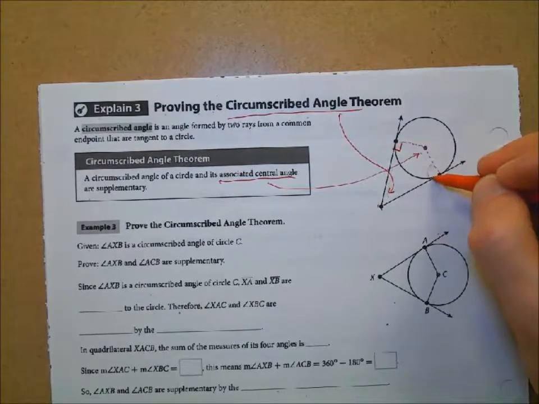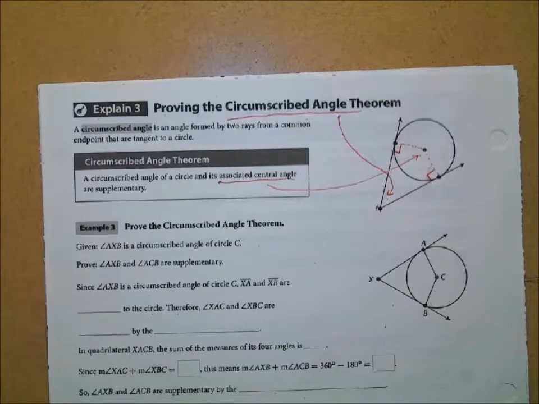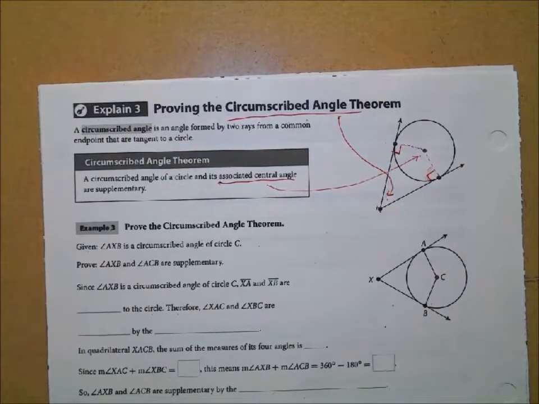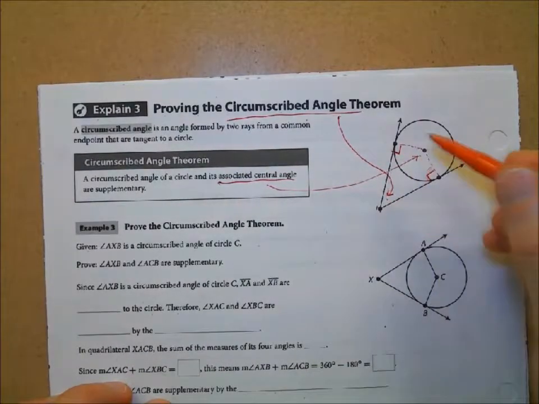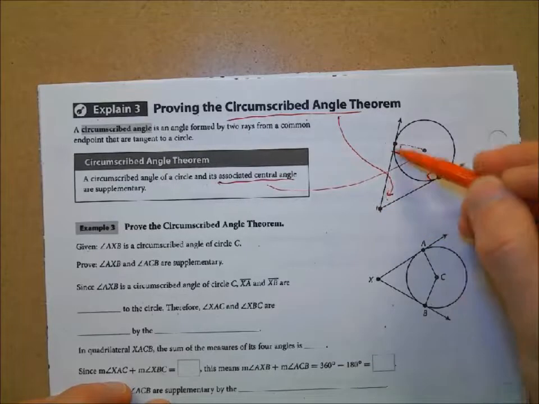Right? And same thing here, radius and a tangent line. So what kind of angle? Right angle. And so that's basically the proof for why these two angles are supplementary.